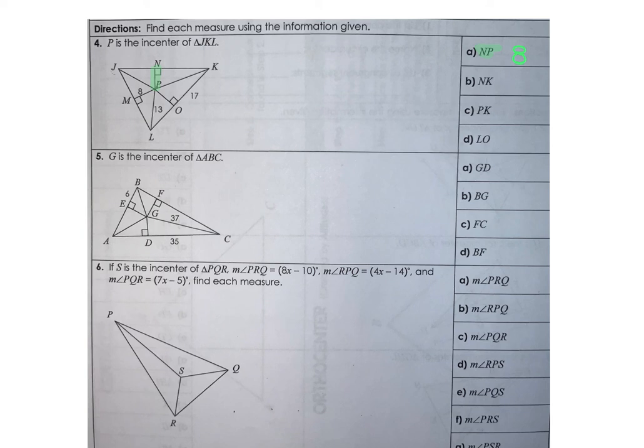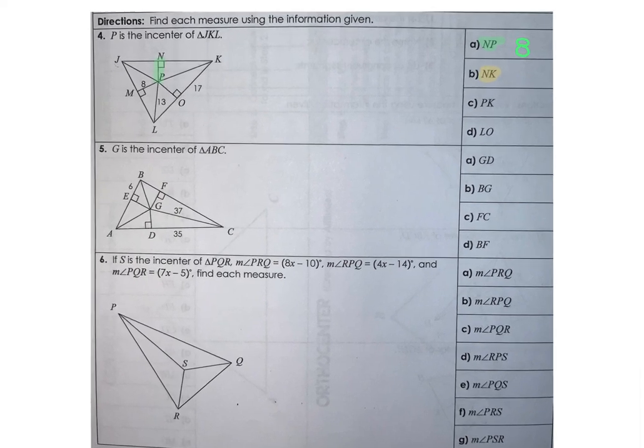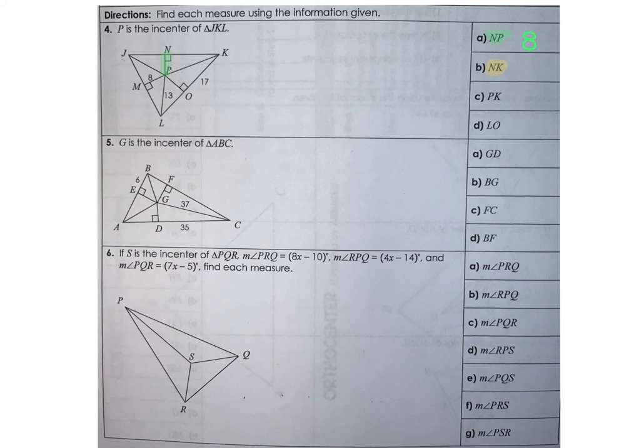They're also asking for N to K. All right. Now, N to K, based on what we just talked about, should be the same distance as K to O, right? Because this is the angle bisector, and these two pieces are the same. So again, I don't have to do any calculating for this. If I know K to O, I also know K to N, which is going to be 17.